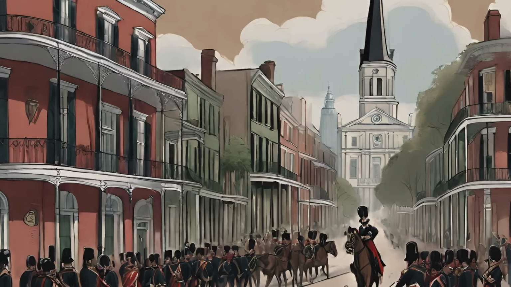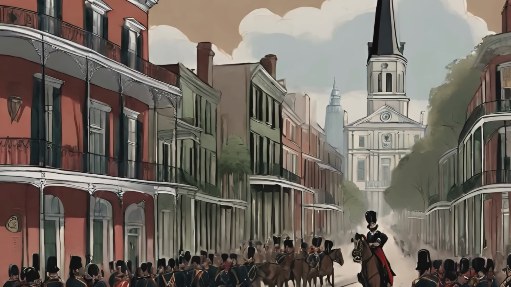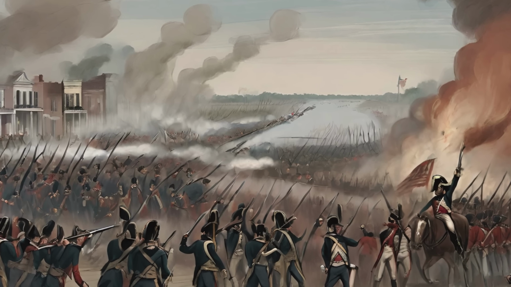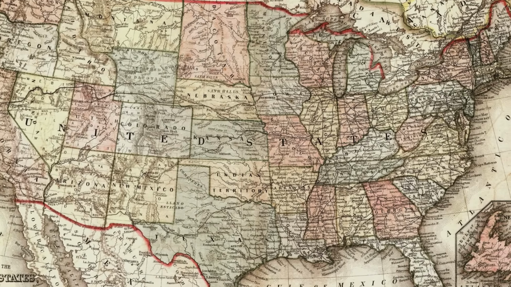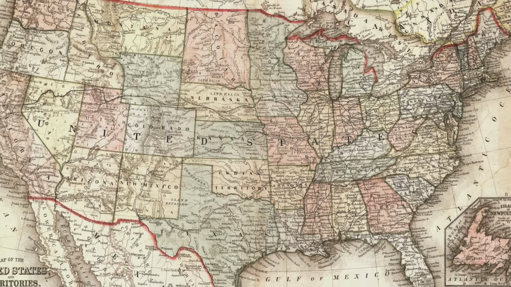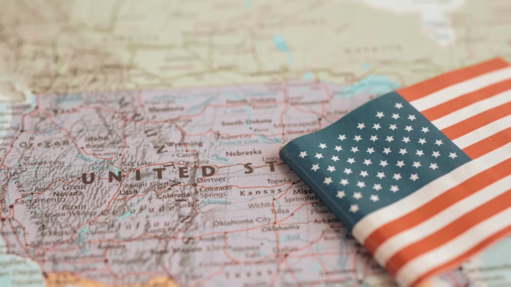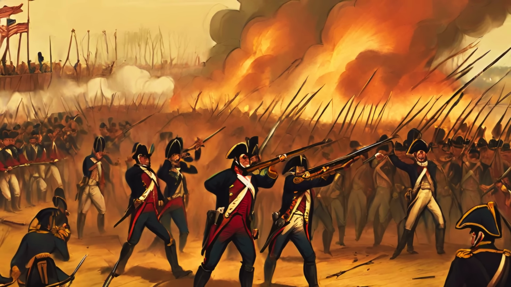But even after the treaty was signed, the British invaded New Orleans. On January 8, 1815, American soldiers led by General Andrew Jackson defeated a British force at the Battle of New Orleans. But if the war was officially over, then why did this invasion happen? News of the Treaty of Ghent had not yet reached North America due to the delayed communication at the time, so combat continued until early 1815.